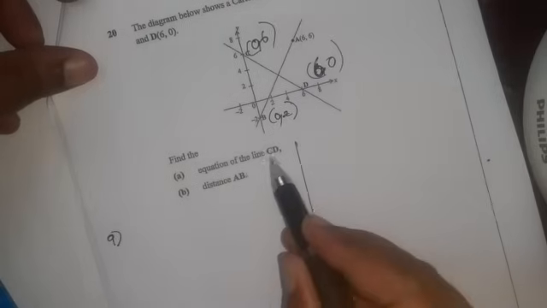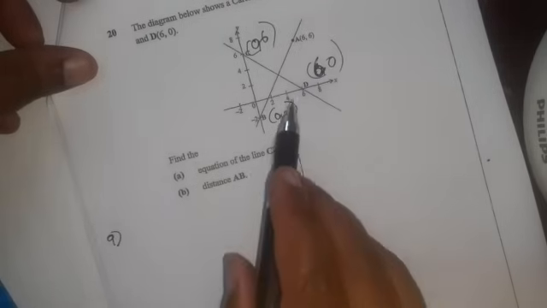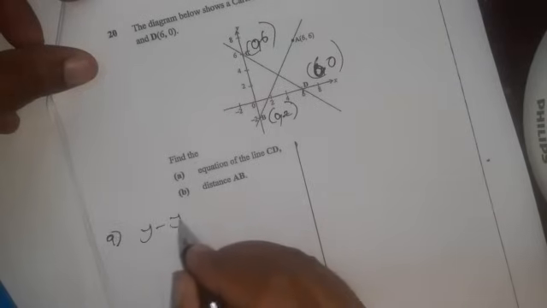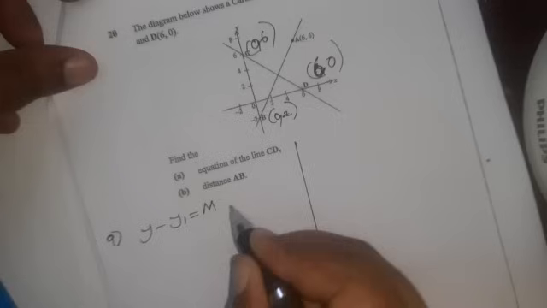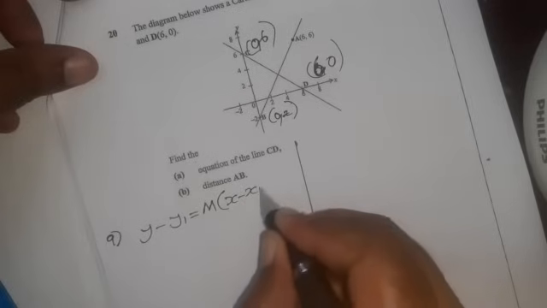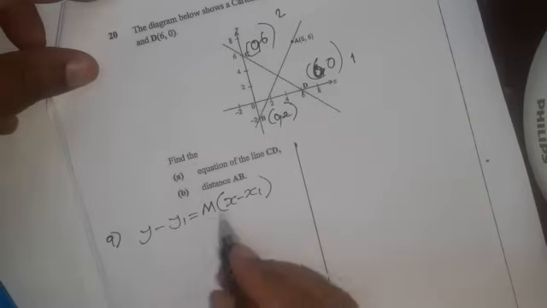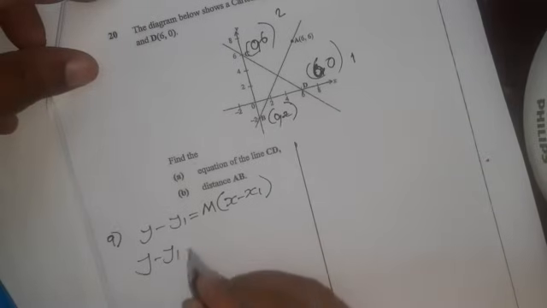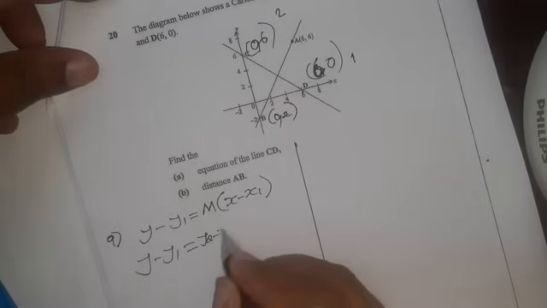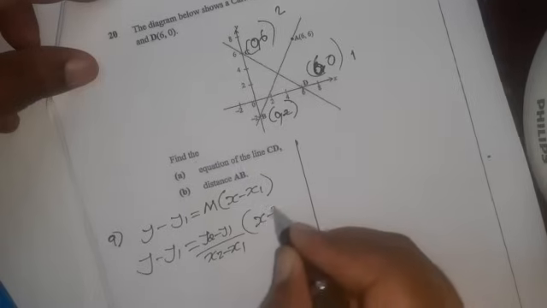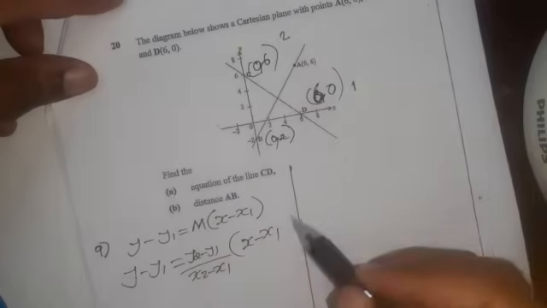Now let's look at A. What is the equation of the line CD? The equation of the line, you say y minus y1 is equal to m times x minus x1. Now this is the gradient. How do you get the gradient? y2 minus y1 over x2 minus x1.